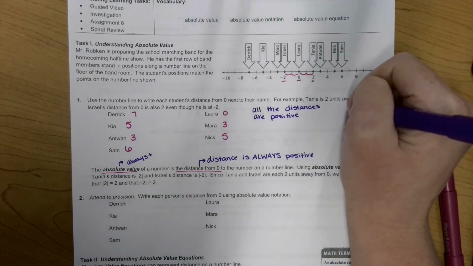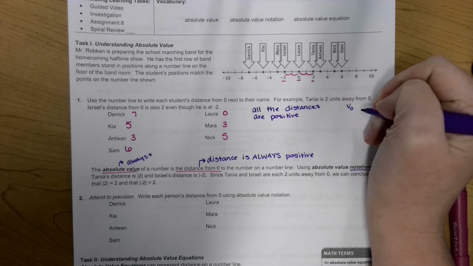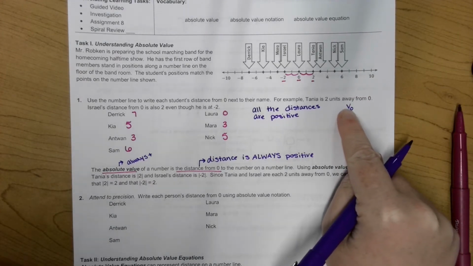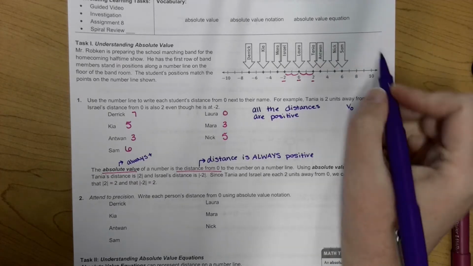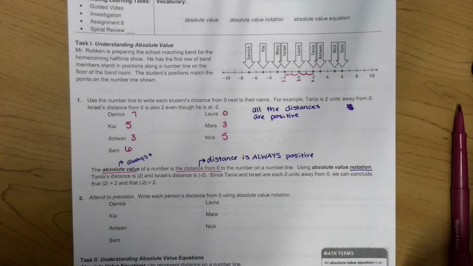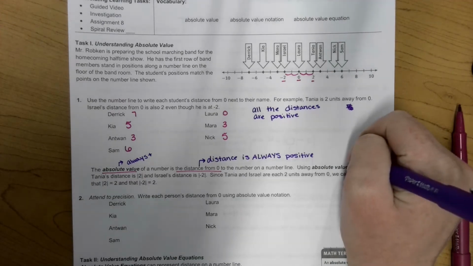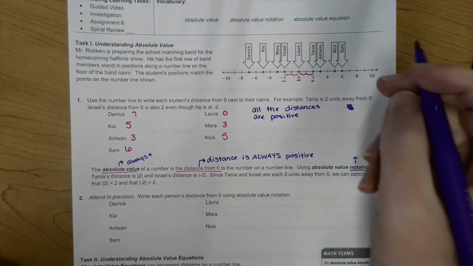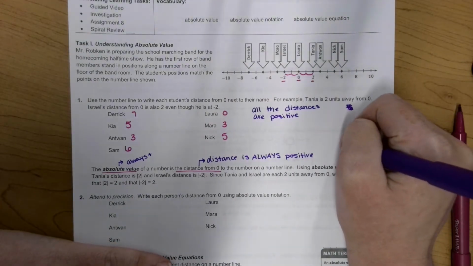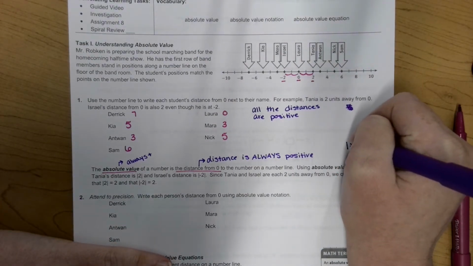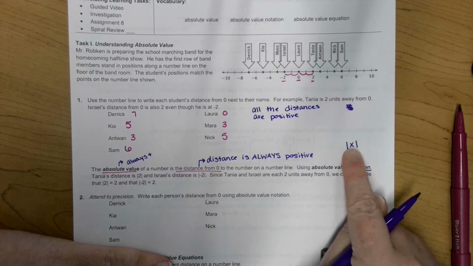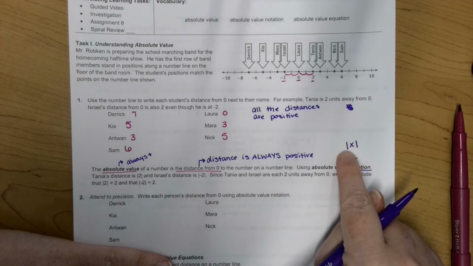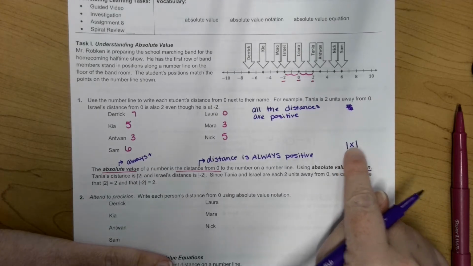written, like in literal equations, we had a variable that was v sub 0. This is subscript notation. And notation just means a fancy way of writing something. So absolute value notation is a way of writing absolute value. Absolute value notation is these two bars. So if you see x in these two bars, or if you see a number or an expression, that means that we're taking the absolute value of whatever's in here.